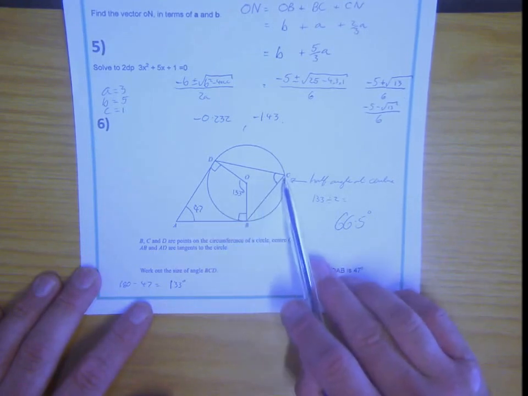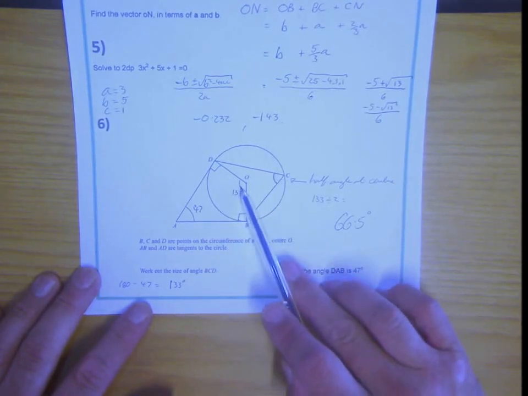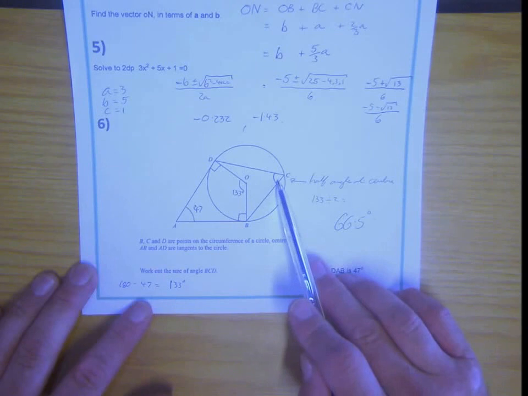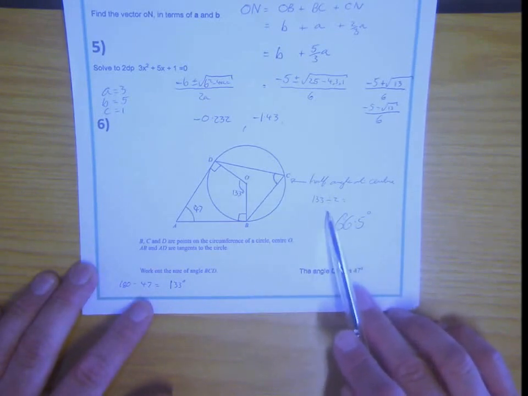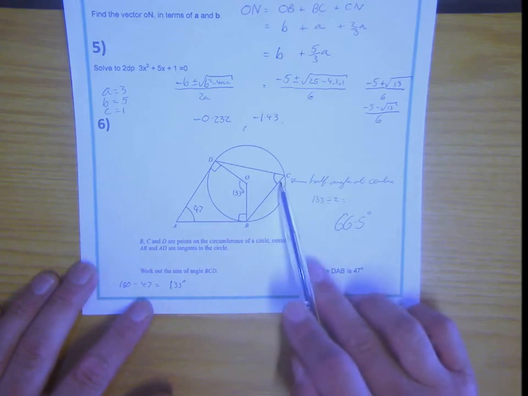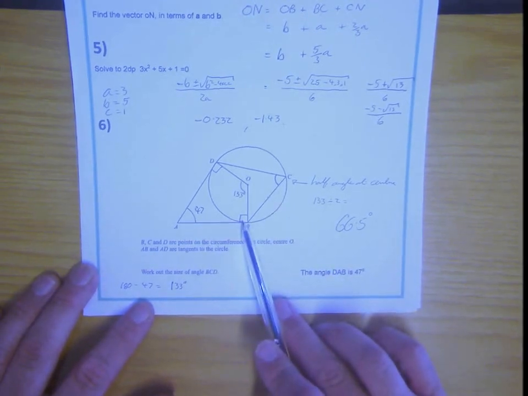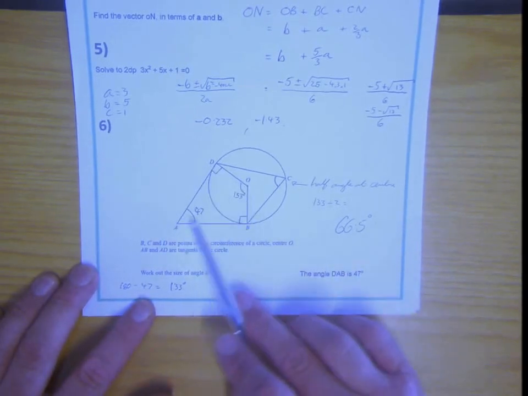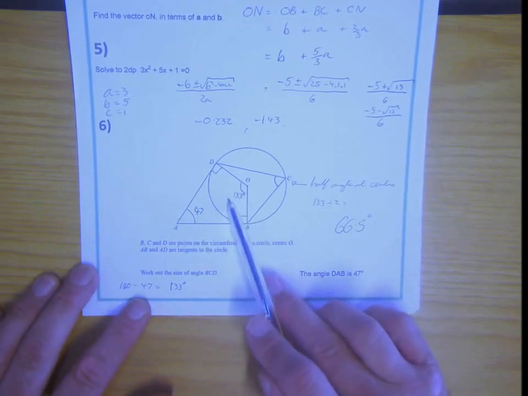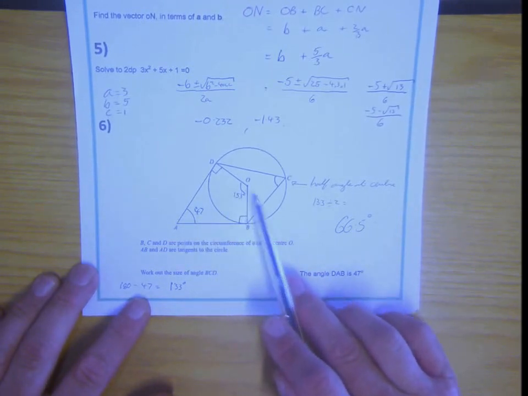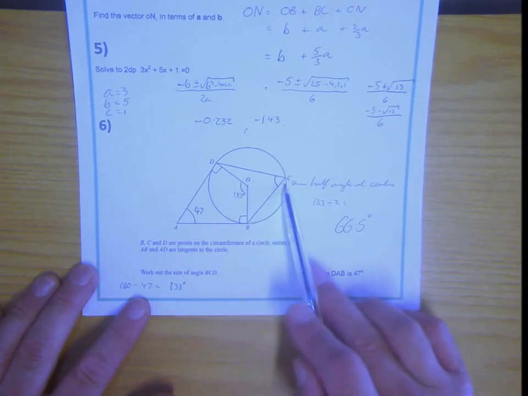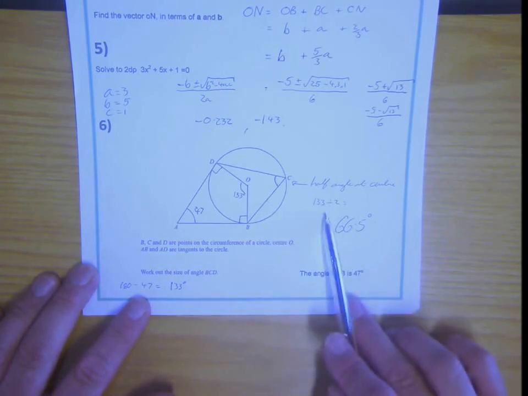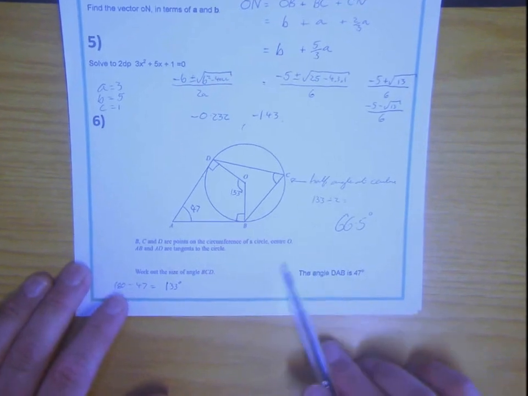Well, actually, angles at the centre are twice the angle at the circumference. So if this is 133, the angle at C has got to be half of it. So half of 133 is 66.5 degrees. So I've used one circle theorem for radius and tangent. I've used good old-fashioned knowledge of quadrilaterals there for the 360. And then I've used the second circle theorem: angle at the centre is twice the angle at the circumference. You might have to give your reasons, so you've got to make sure you include all of those explanations.